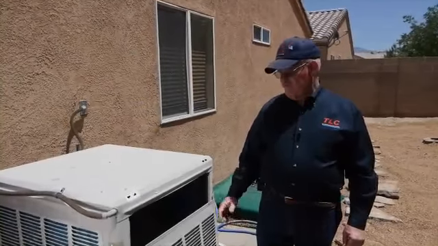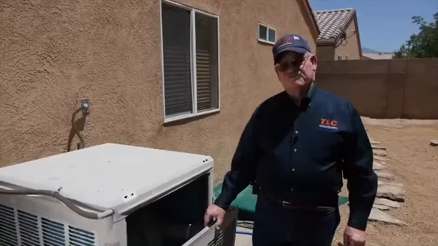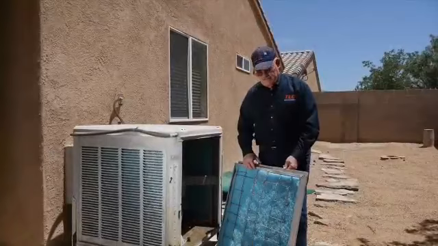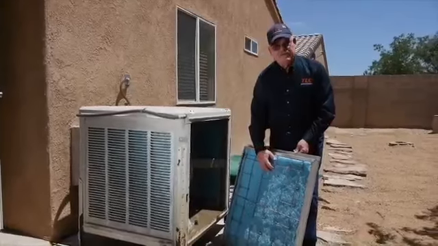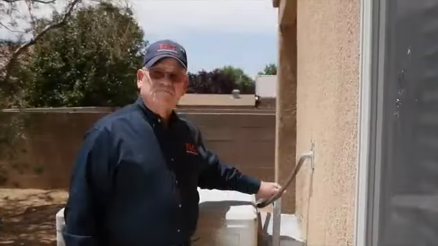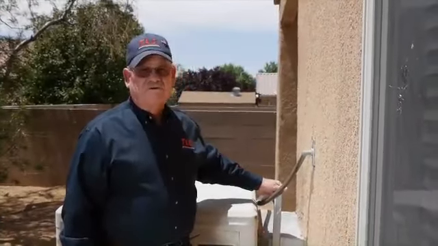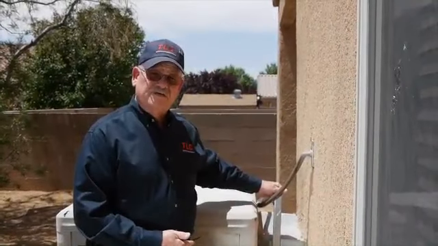Today I'd like to talk about ways to get the best efficiency from your evaporative cooler, your swamp cooler. So one of the first things you want to check is to make sure that you don't have any gaps when you install the pad in the pad frame. To ensure that you get the maximum airflow from your evaporative cooler, make sure that the damper has been removed.